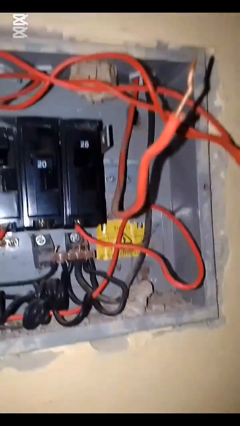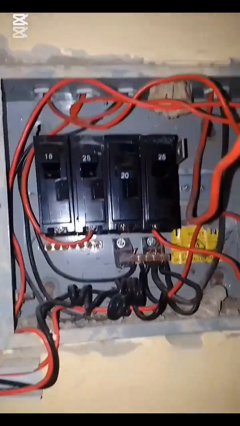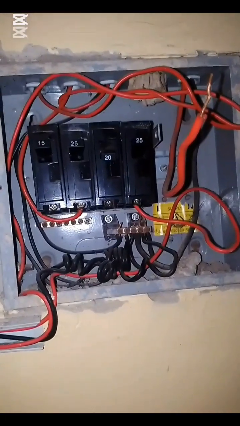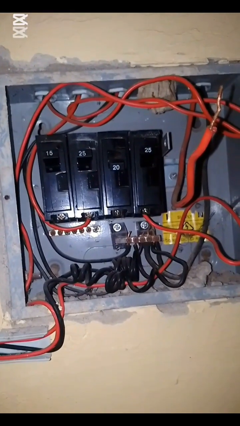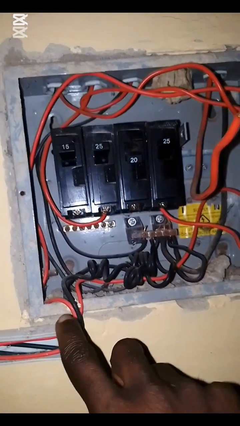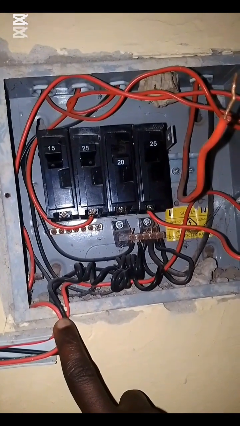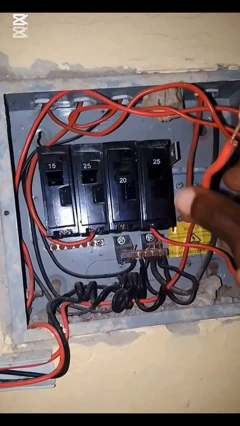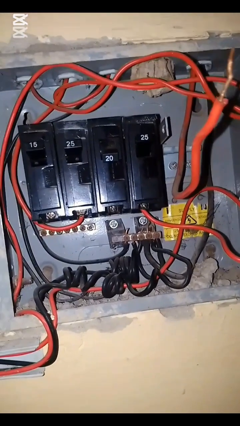So the connection of the solar system with that of your meter or main power supply is like this.